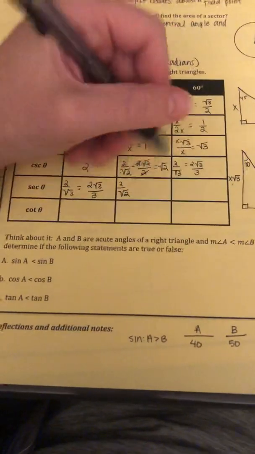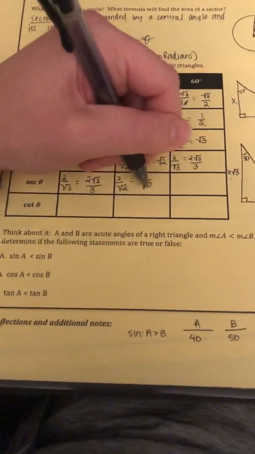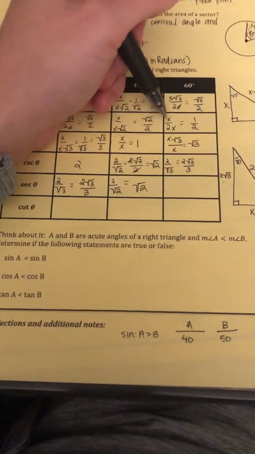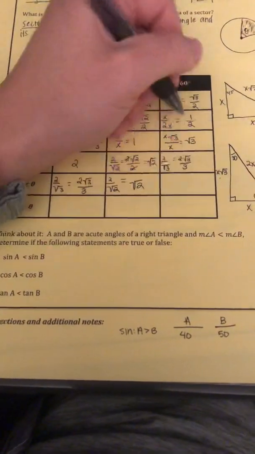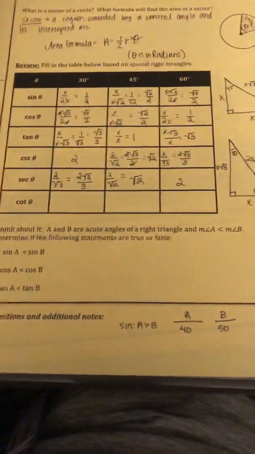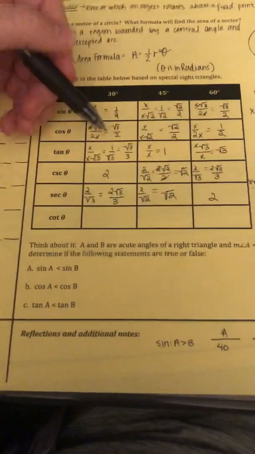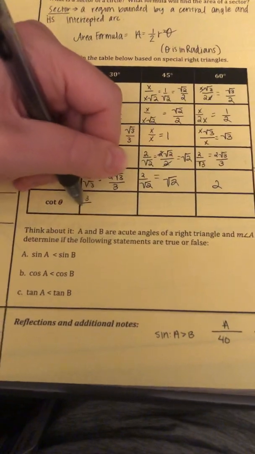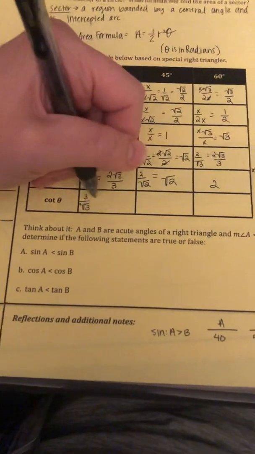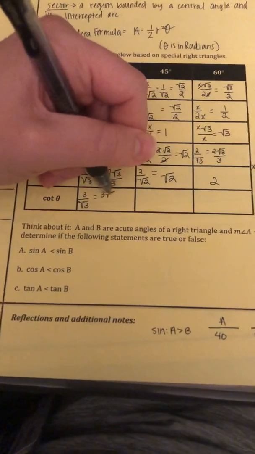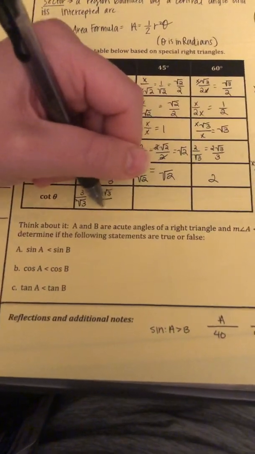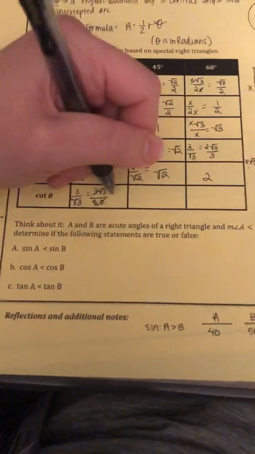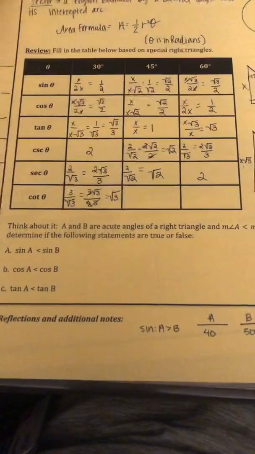We've done that up here as well, so we'll end up again with the square root of 2. And then 2x over x, well, 1/2 flipped, which is going to be 2. All right, and then here we would have 3 over the square root of 3. If we rationalize, we would get 3 square roots of 3 over 3. Cancel that out, we would just get the square root of 3.